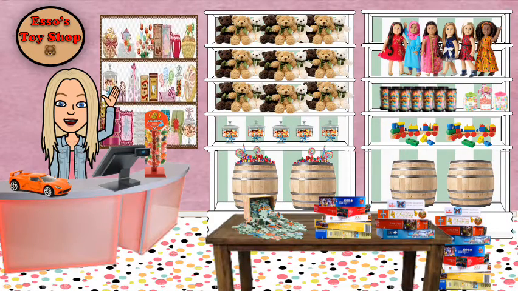At the toy shop, our job is to set the price. That means we're going to decide how much the customer should pay for different toys. We are going to use supply and demand to make this decision. If the price is too high, no one will buy it. If the price is too low, we won't make any money.